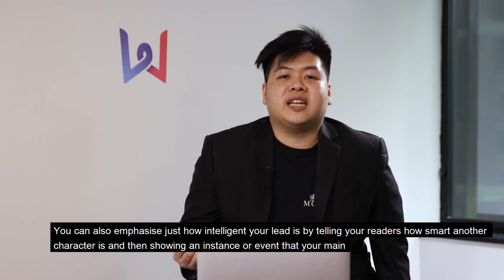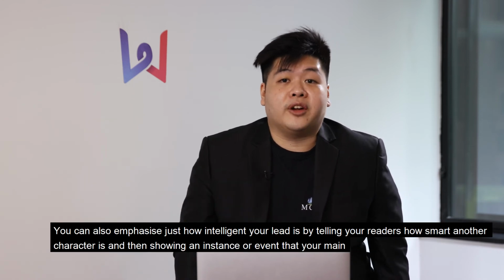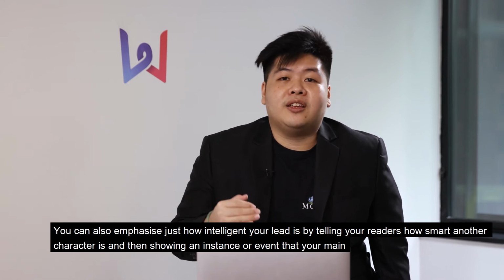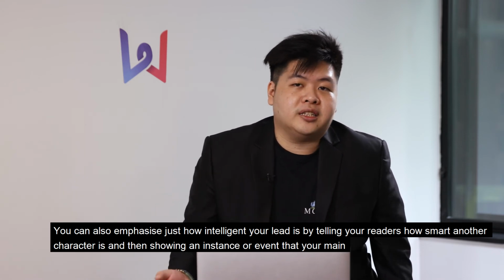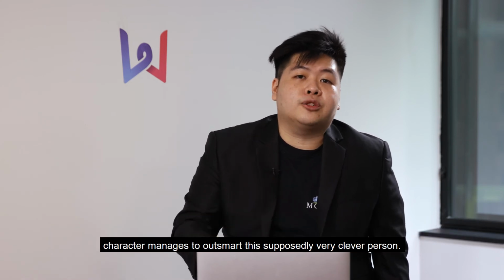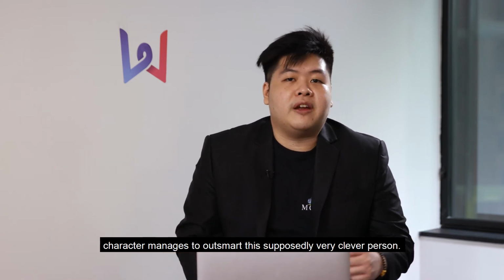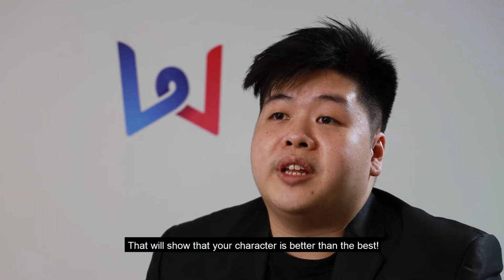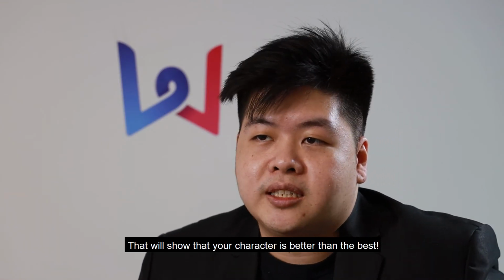You can also emphasize just how intelligent your lead character is by telling your readers how smart another character is, and then showing an instance or event where your main character manages to outsmart this supposedly very clever person. That will show that your character is better than the best.